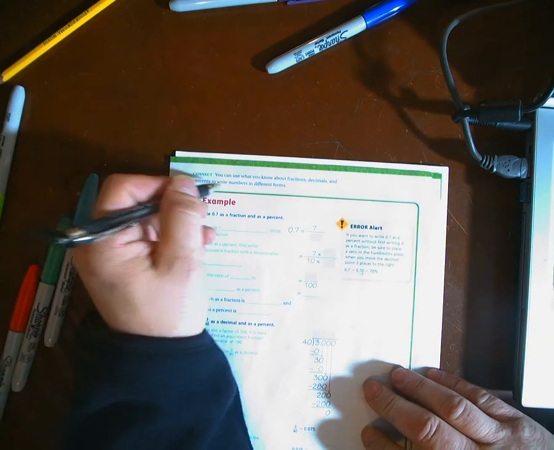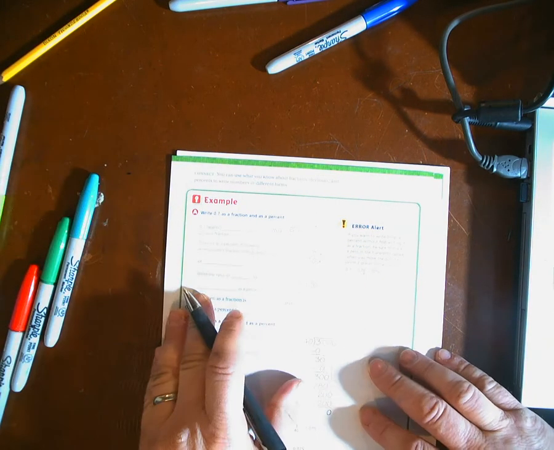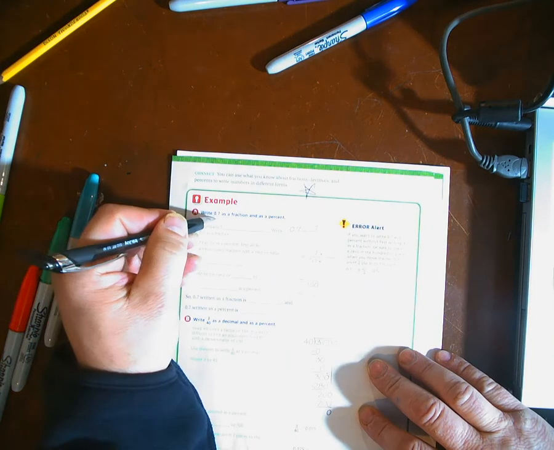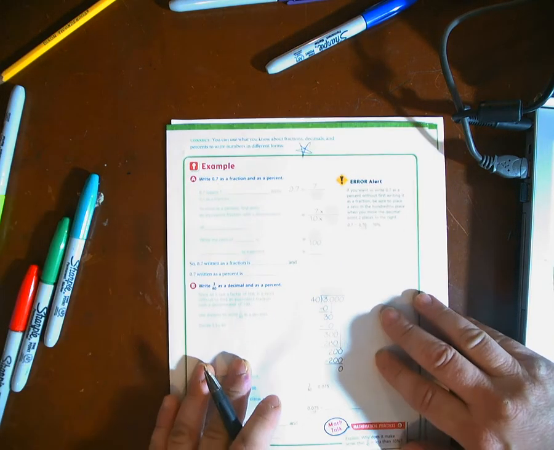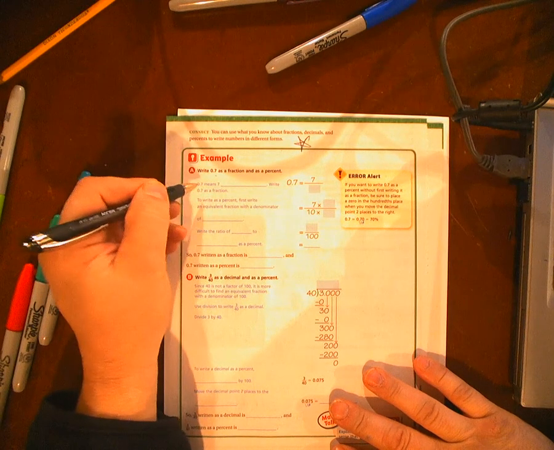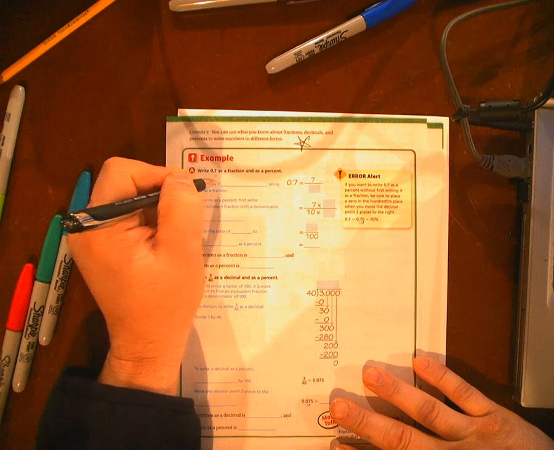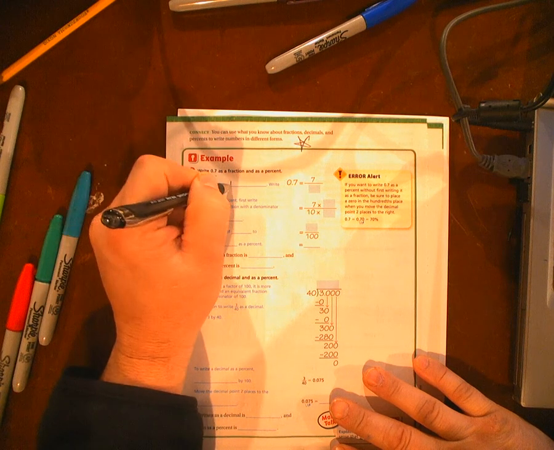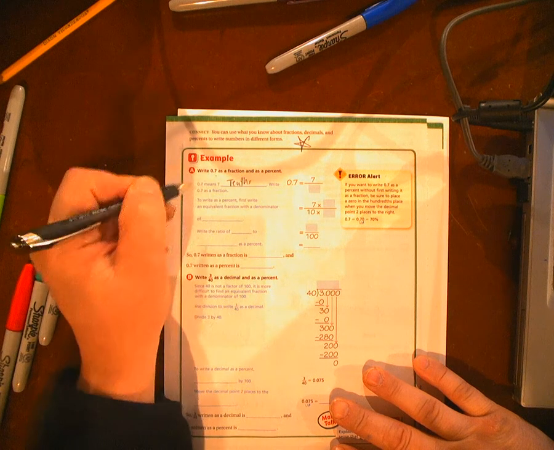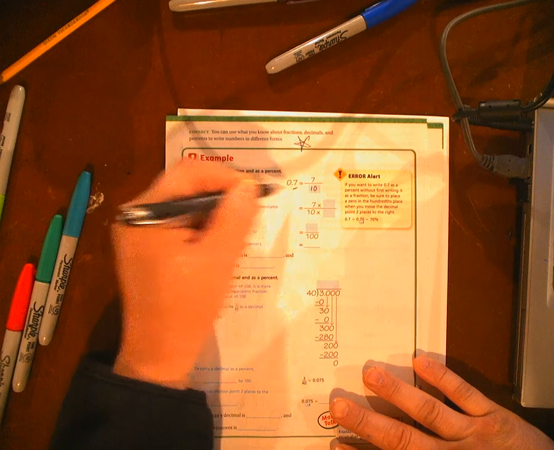Other side, you can use what you know about fractions, decimals, and percents to write numbers in different forms. This is the key right here. Write 0.7 as a fraction. I went through this in my other video. Try this. 0.7 means 7/10. Write 0.7 as a fraction, 7/10, because it's in the tenths.